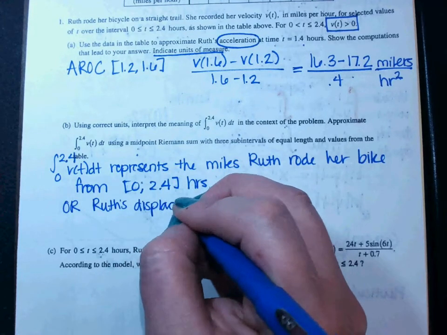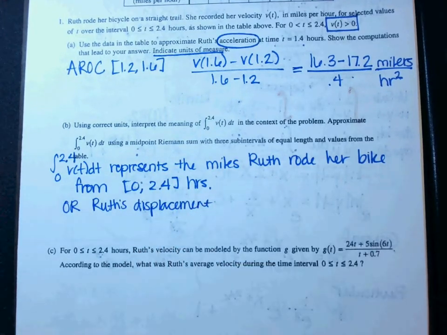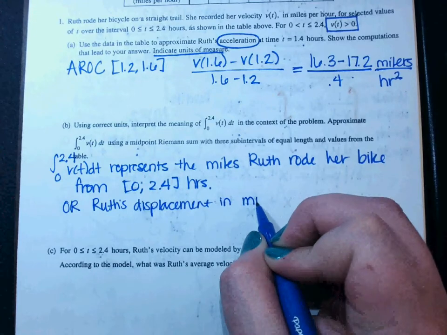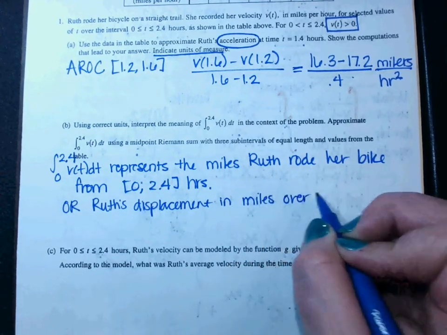Okay? All right, set up the midpoint sum. Let's see if you remember that. In miles. This would be another way to write it. Over 0 to 2.4.